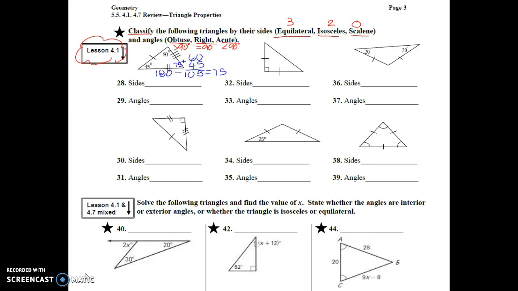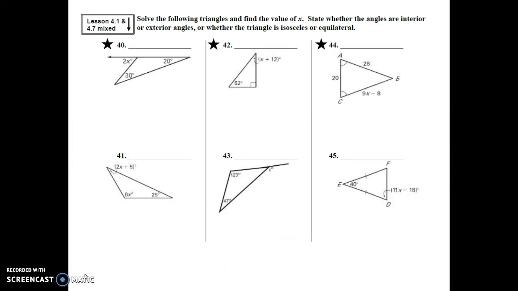The last problems that I'm going to do for you are in this section, and that is a combination of lessons 4.1 and 4.7, taking everything we know about triangles and calculating values of x. Questions ask you to solve the following triangles and find the value of x. State whether the angles are interior or exterior angles, whether the triangle is isosceles or equilateral. Those are the main things that we're going to think about.